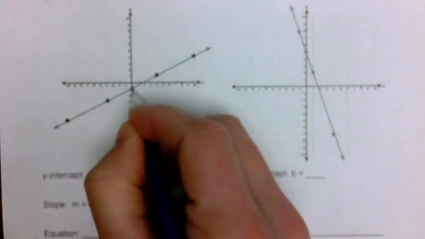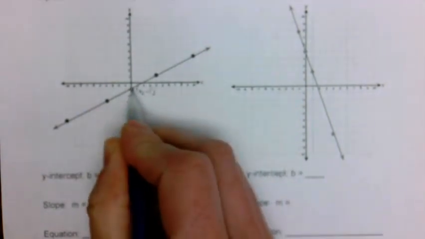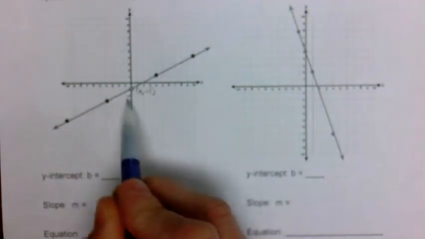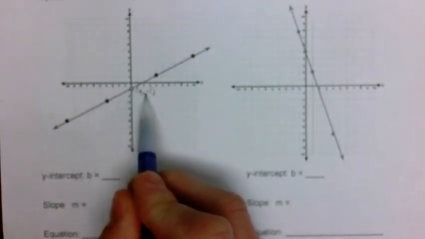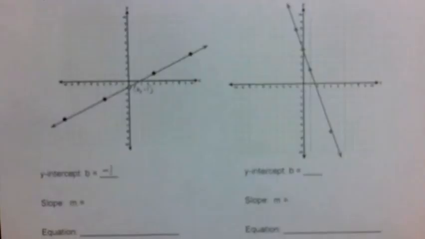So let's start with this line right here, okay? The y-intercept, the value of b. Well, the y-intercept is at this point 0, comma, -1. 0, comma, -1 is where the line crosses the y-axis. So when x is 0, y is -1. So in this example, b equals -1.